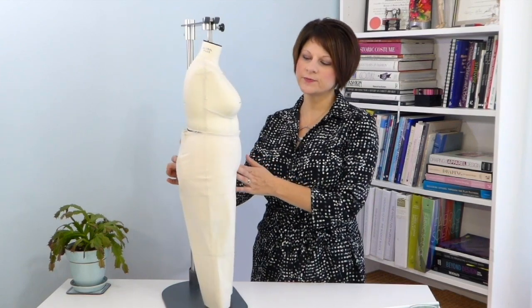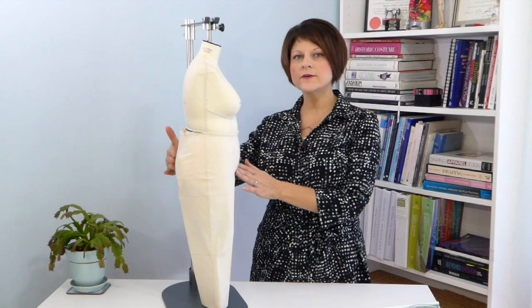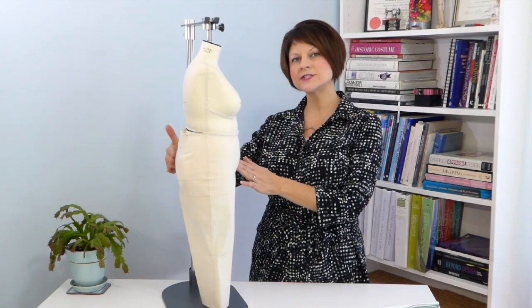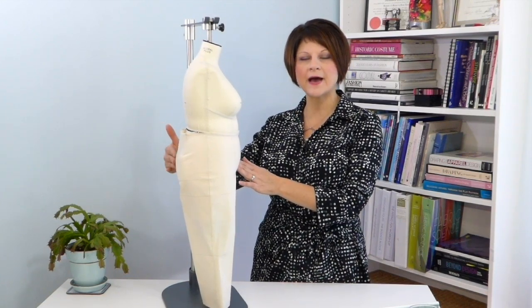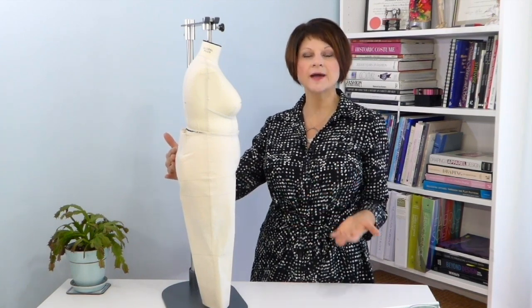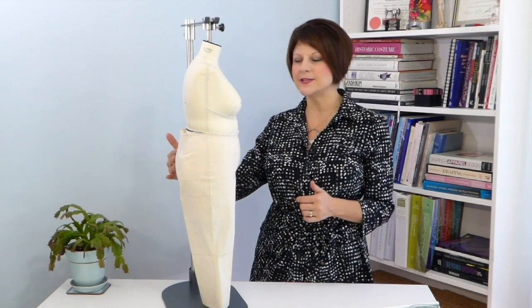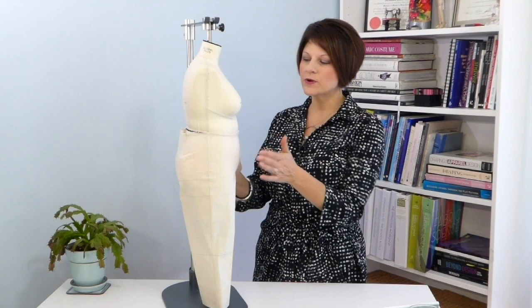If we turn her to her profile side, you can actually see quite clearly that more of her hip girth measurement is actually going to be needed at the back of the body. This is automatically going to indicate that her back pattern is probably going to need to be wider than her front pattern in this case. Now, you can also consider other things as fit issues.